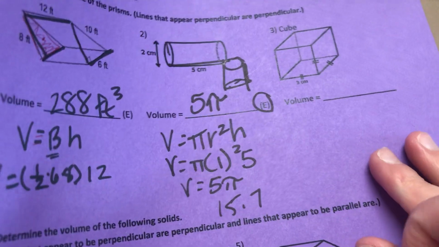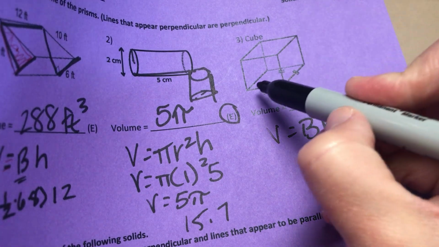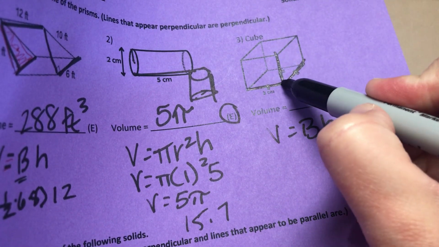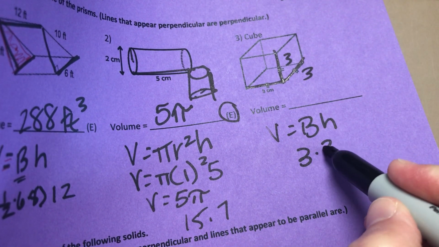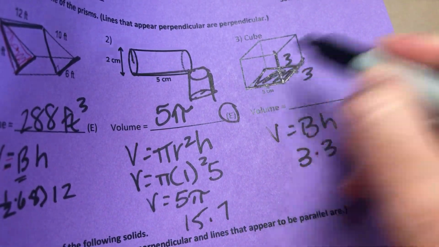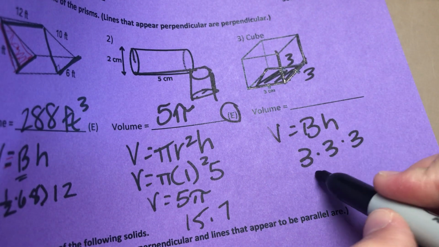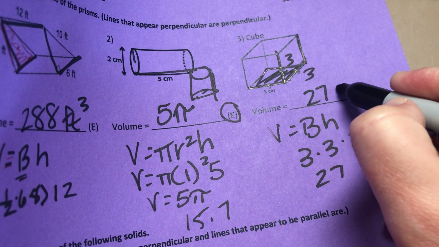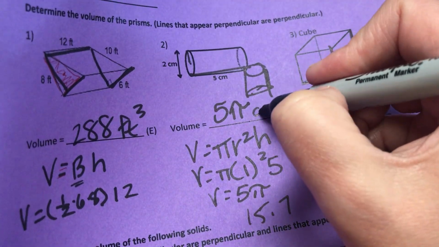A cube is technically a general prism, so again, this would be the formula you would start with, but it's really just length times width times height. And with a cube, all of those are the exact same. So this is simply 3 times 3, so that's the area of this square base, and then 3 is the height of the prism itself. So 3 times 3 times 3 is 27 centimeters cubed. I'm sorry, I should have had centimeters cubed on that one as well.